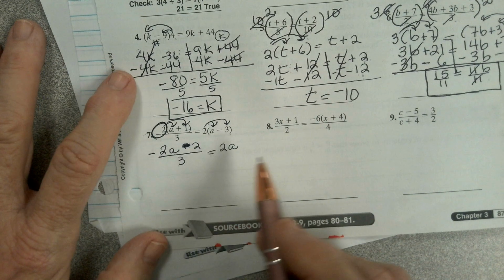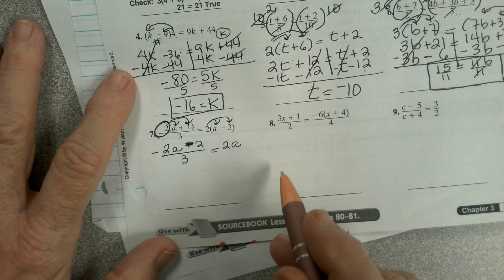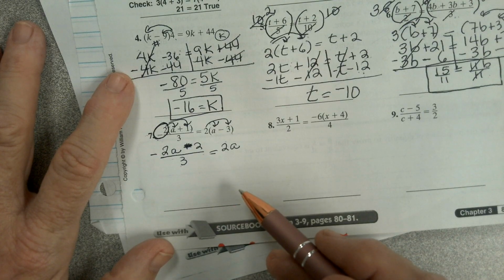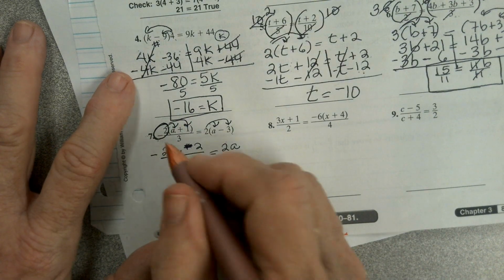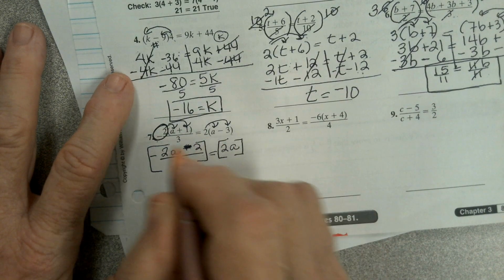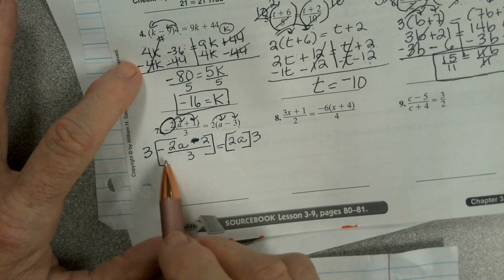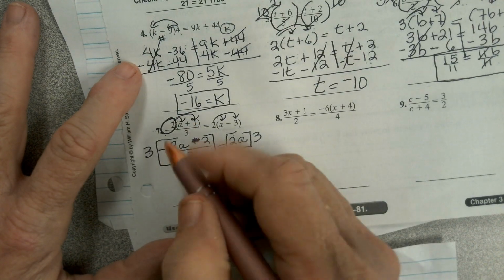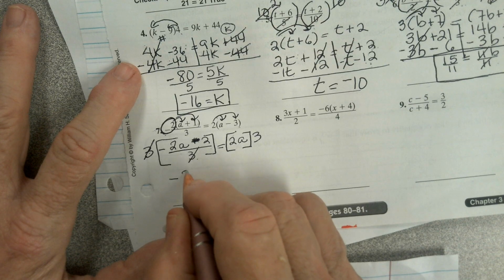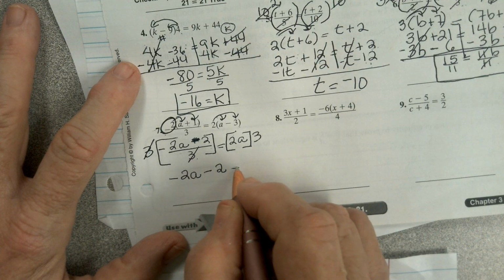And then, how can I get rid of that 3? Isn't that being divided already? Why would I divide again? Multiply, and what I do to one side, I do to the other. So I'm going to multiply by a 3 by a 3. So what happens with this 3 and that 3? They cancel out. So I'm left with negative 2a minus 2 is equal to what?